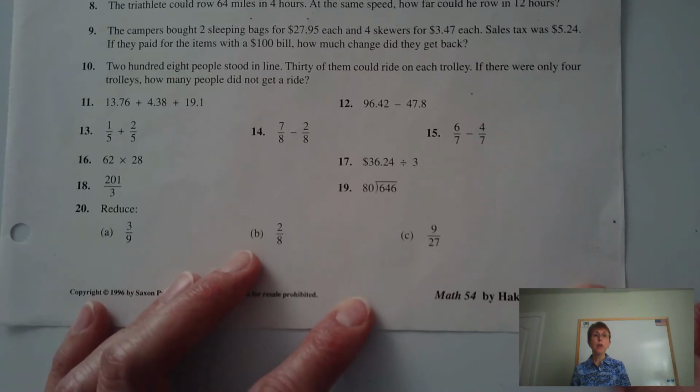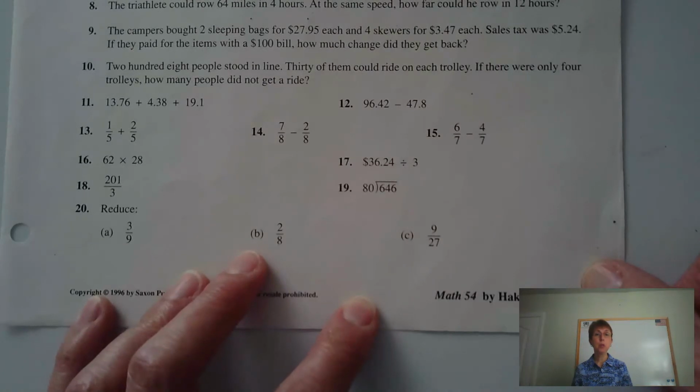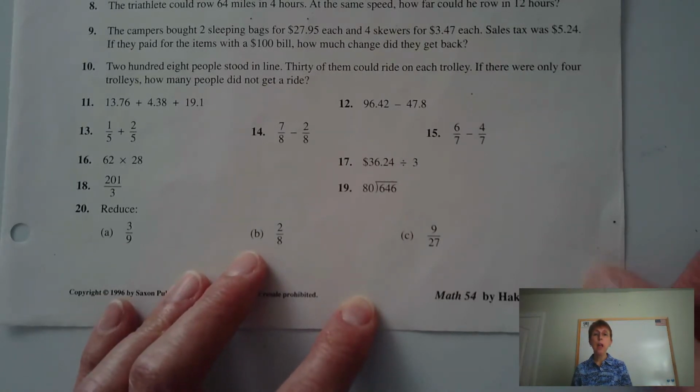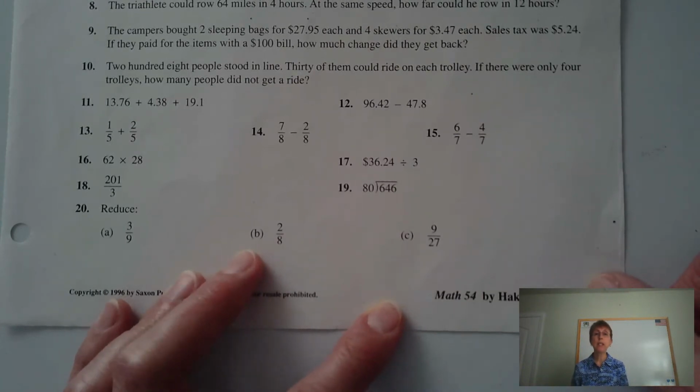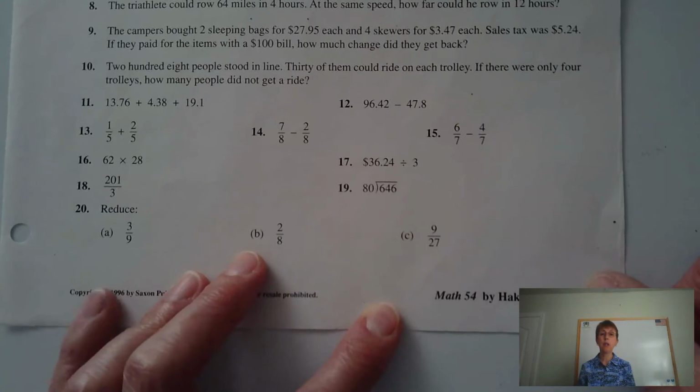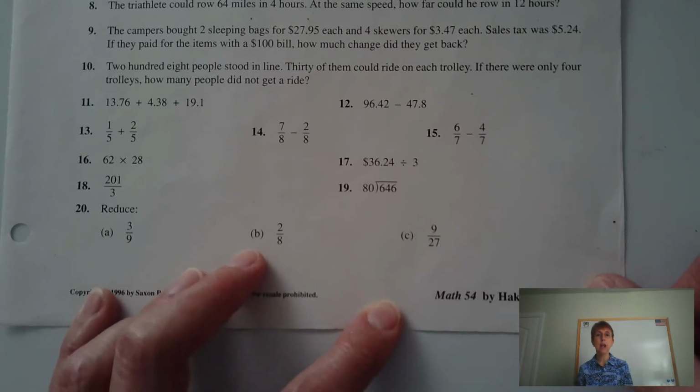First of all, the campers bought 2 sleeping bags, and notice that it says $27.95 each. That means each sleeping bag, and there were 2 sleeping bags that were purchased. And then there were 4 skewers that were purchased for $3.47 each. That means each skewer cost $3.47. In addition to those items, there is sales tax.